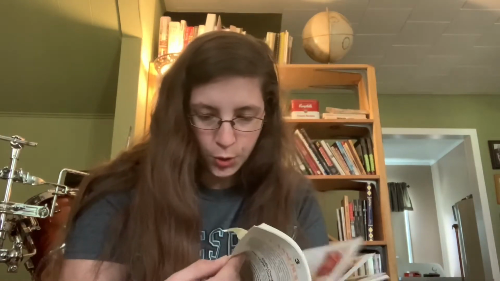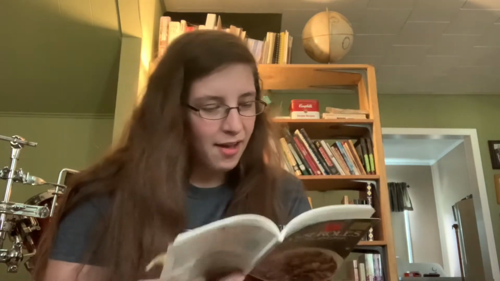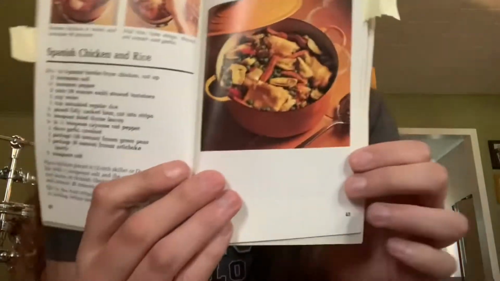42. All right, let's see what we have on page 42. I'm already more excited about this because it's not a dessert. All right, so 42. Ooh, okay. On page 42 is a recipe for Spanish chicken and rice. That looks pretty good. So that is what it looks like.